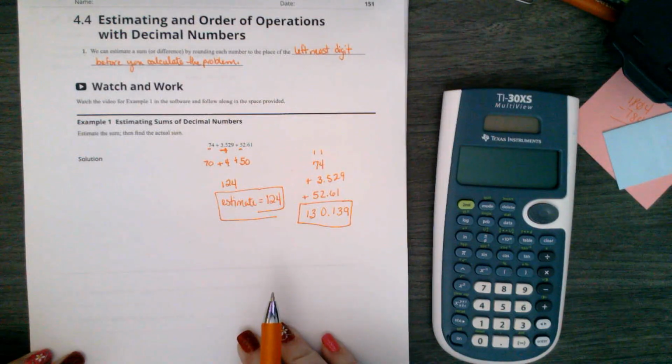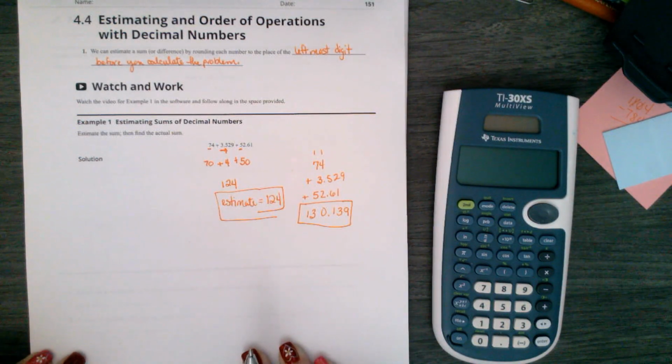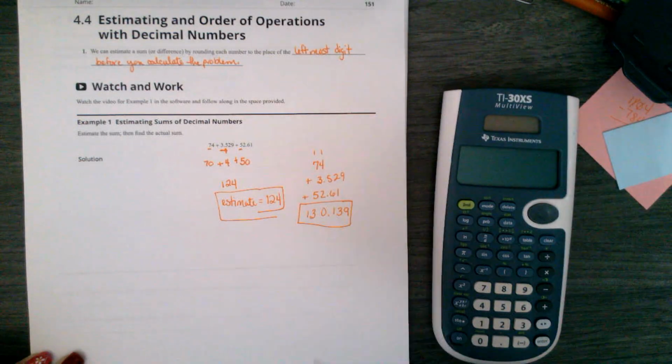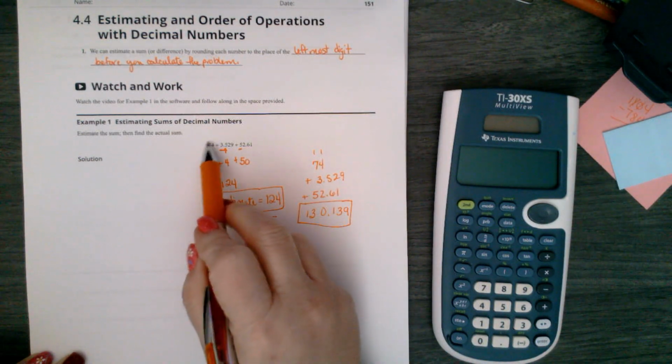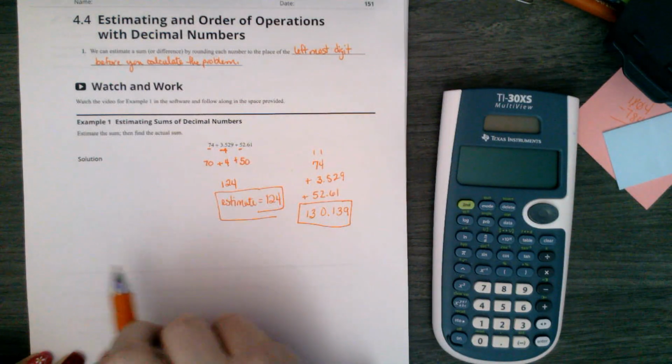The estimate is the one that tends to throw people off the most because they're not really thinking about it. They want to sit there and just guess at what they think it should be. But it actually is rounding to the very first digit every single time.